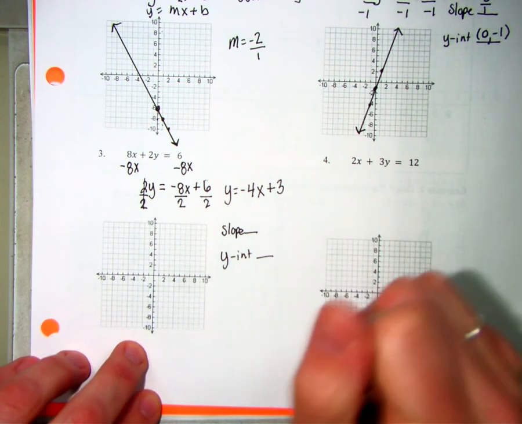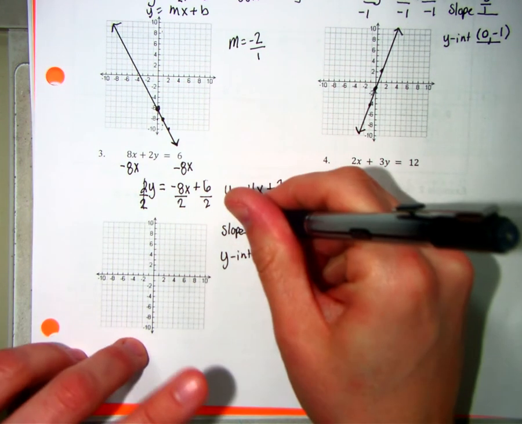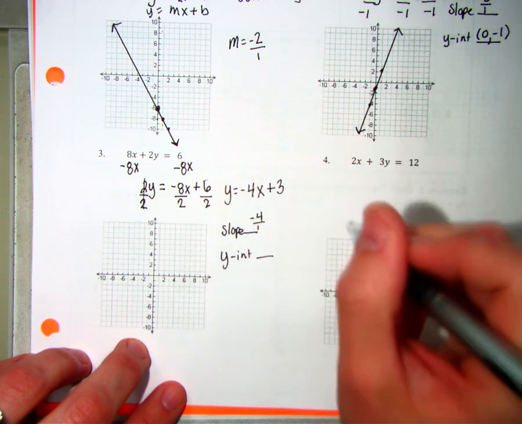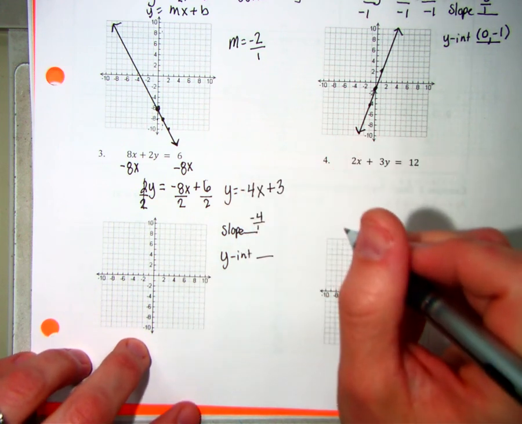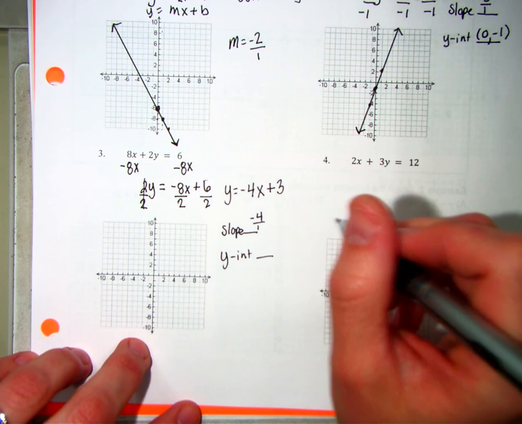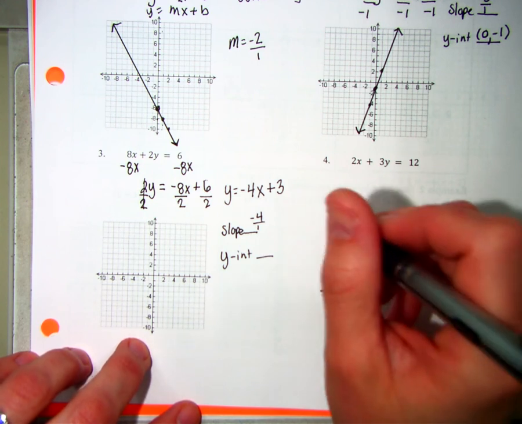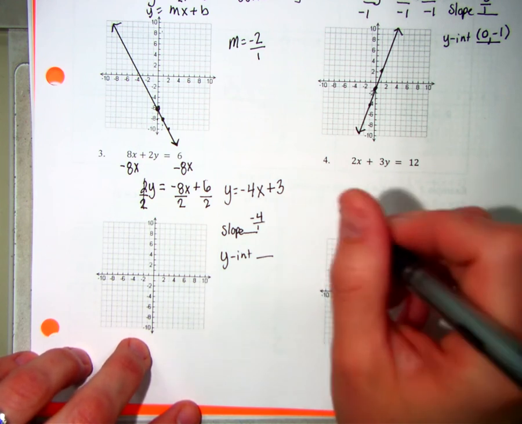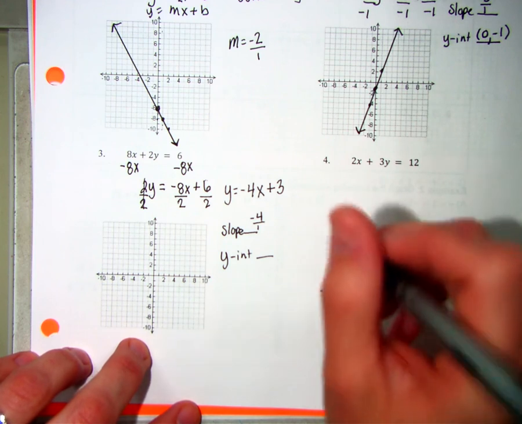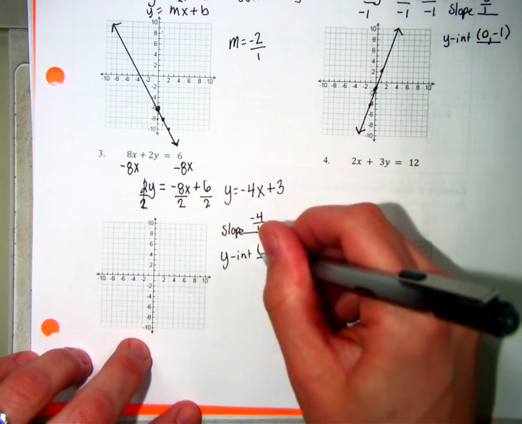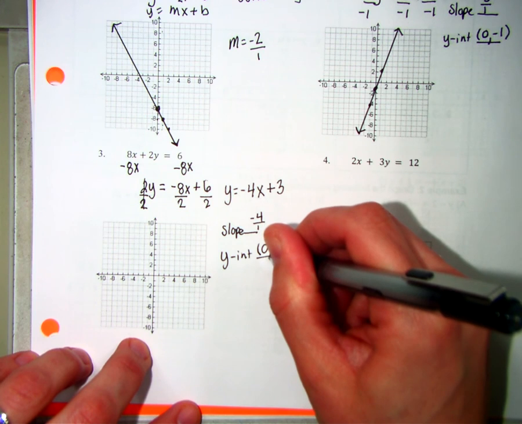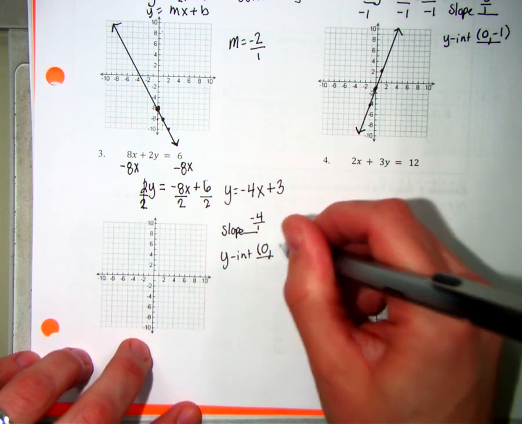Okay, so you need to write the slope. The slope is technically -4, but I'm going to write it as -4 over 1, like always, so we know for sure that it's a fraction. Okay, do not miss this. This is level 1. You ready? Do not miss this. When you write your y-intercept, you are going to write 0, and then write your number. Don't miss that. 0, 3.